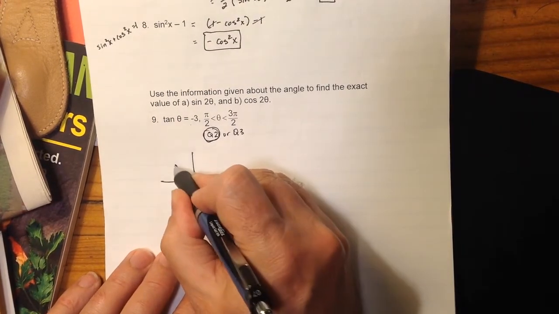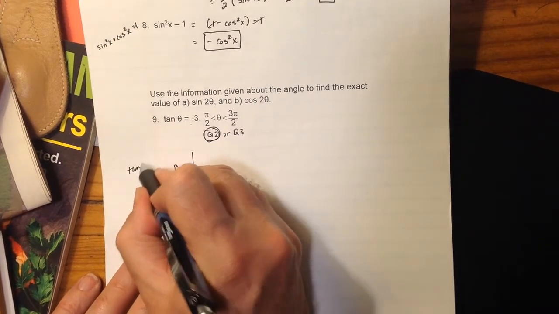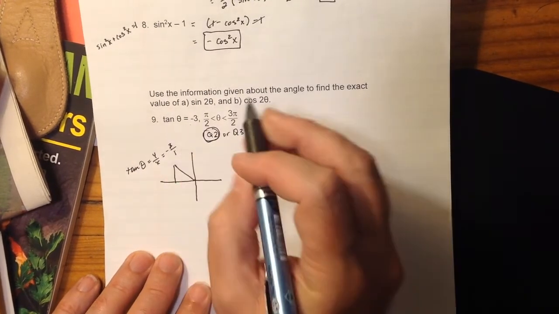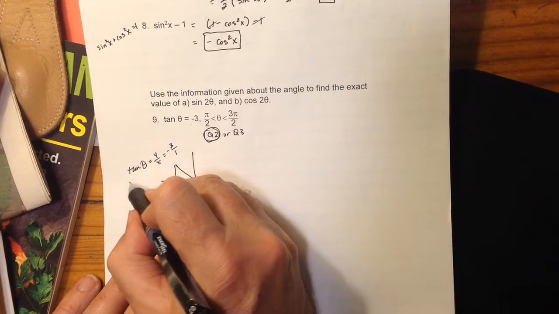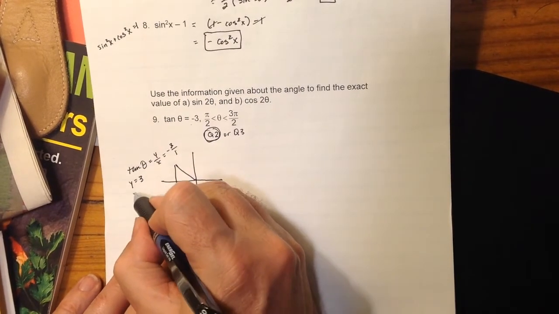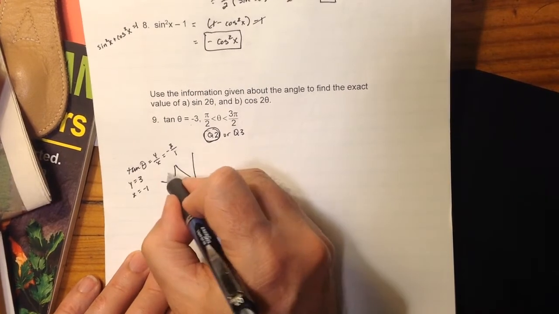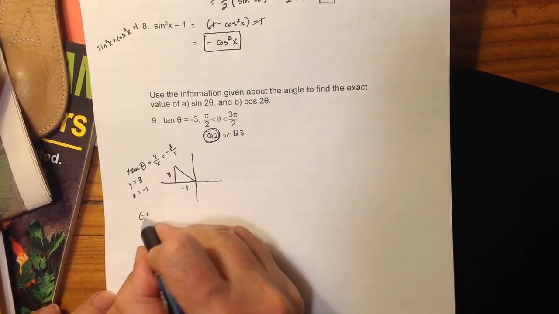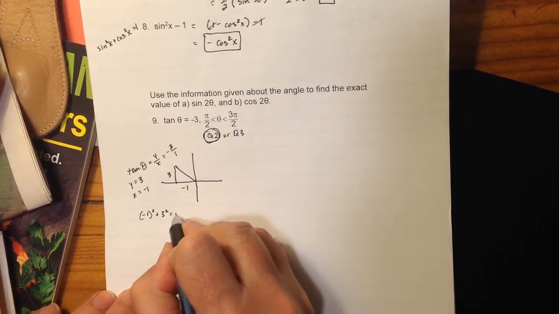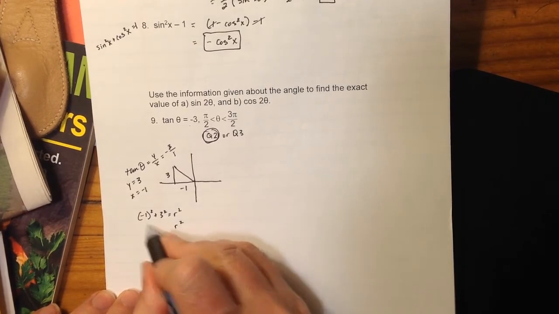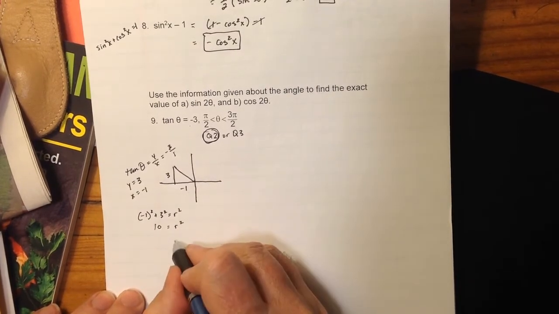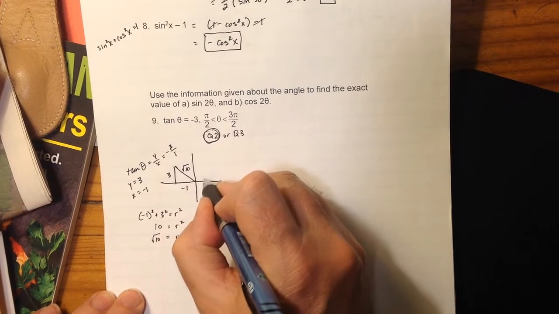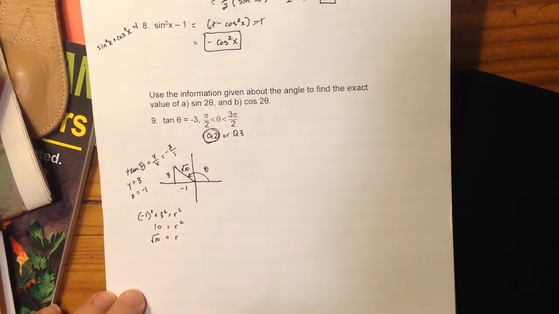I have a triangle over here, and I'm going to say tangent theta, which I know is y over x, equals negative 3 over 1. So y must be positive in the second quadrant, positive 3, and x must be -1. So here's my -1 and a positive 3. And then if I do x squared plus y squared equals r squared, -1 squared plus 3 squared equals r squared. So r squared equals 9 plus 1, that's 10. And r is always positive, so r is equal to the square root of 10. So here is the square root of 10. This is my theta right here.